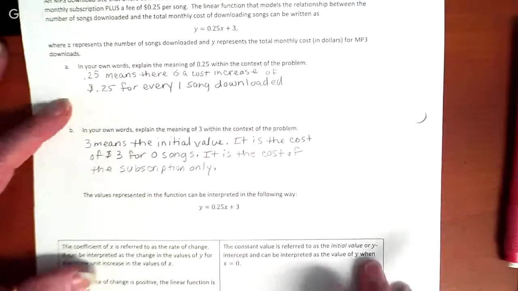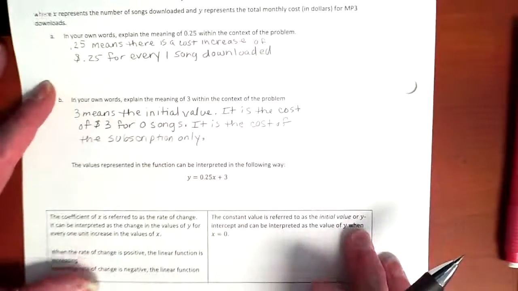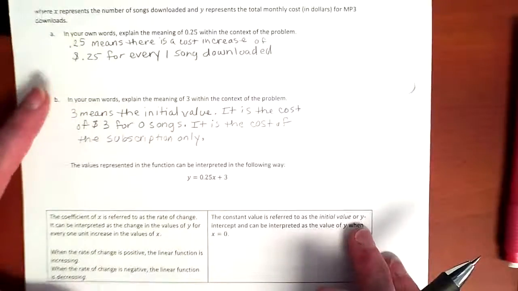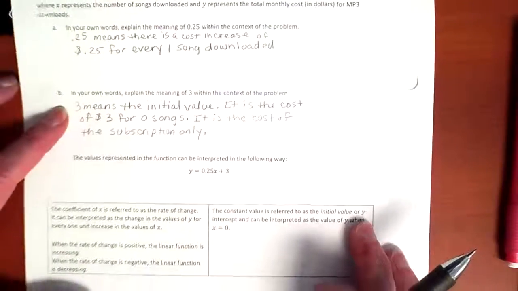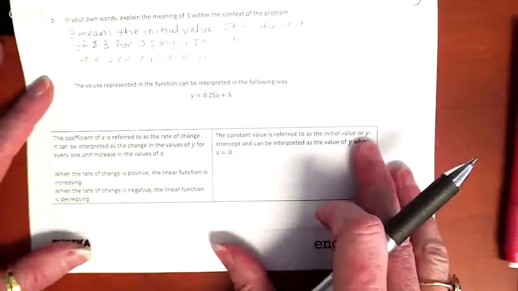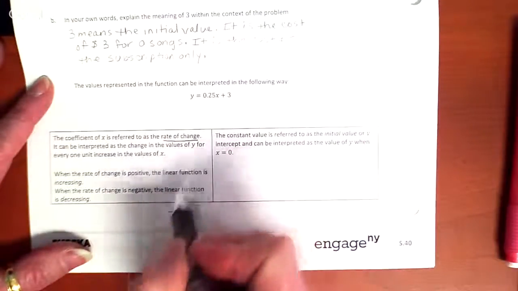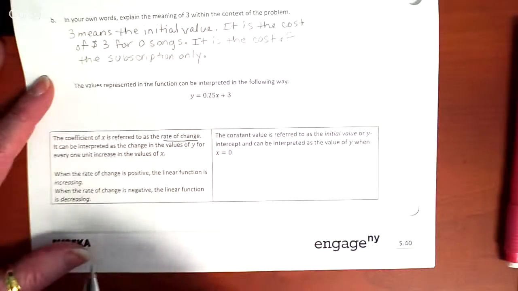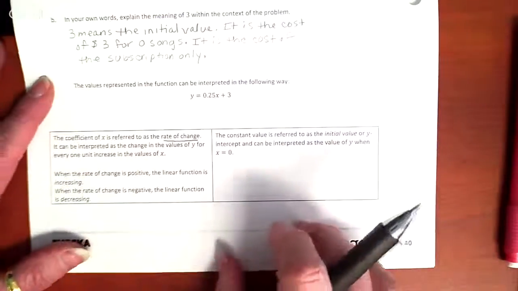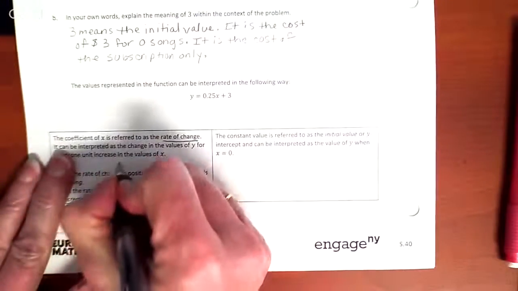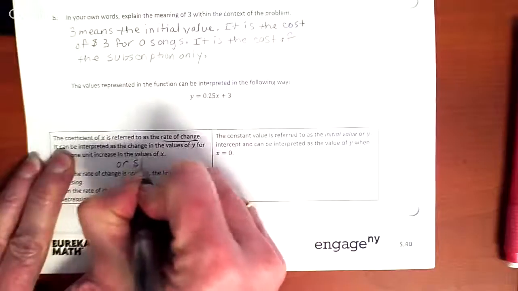The value represented in the function can be interpreted in the following way: y equals 0.25x plus 3. The coefficient of x is referred to as the rate of change. It can be interpreted as the change in the values of y for every 1 unit increase in the values of x, or slope.